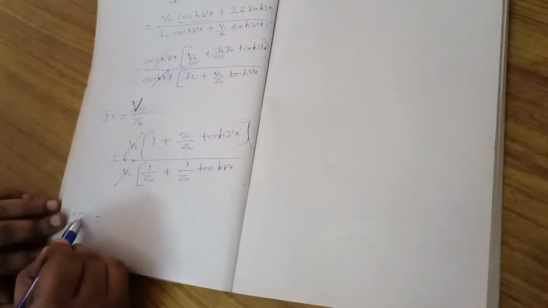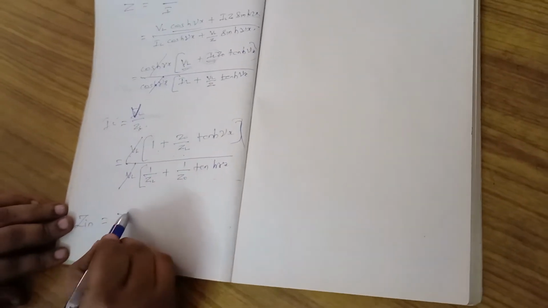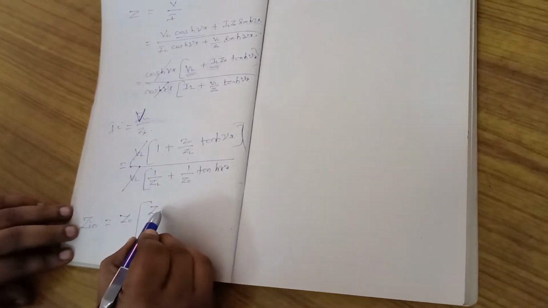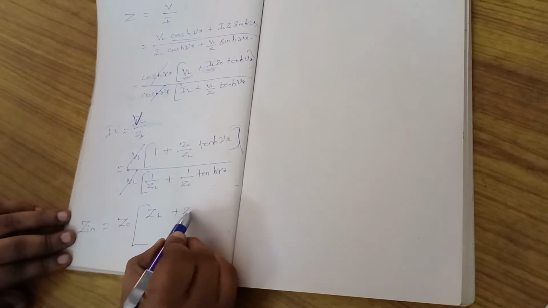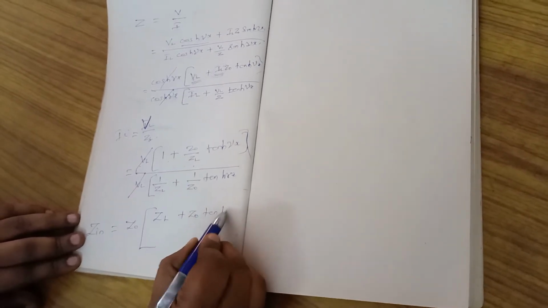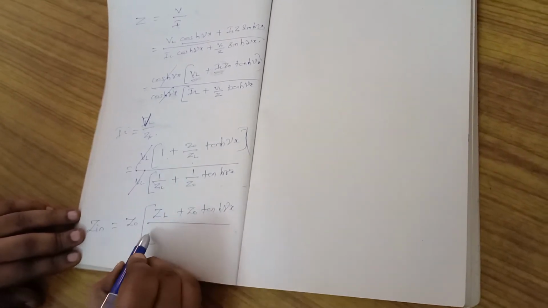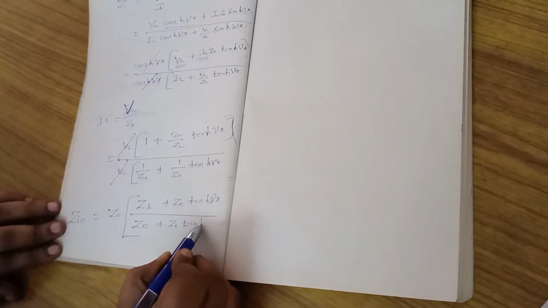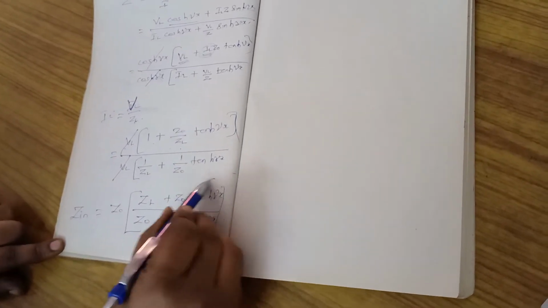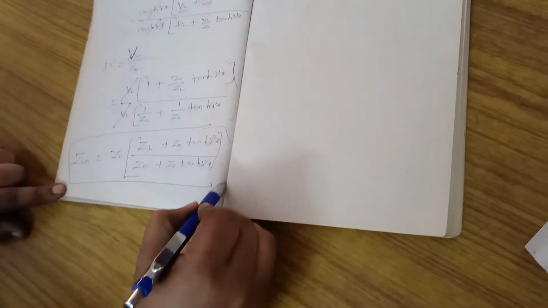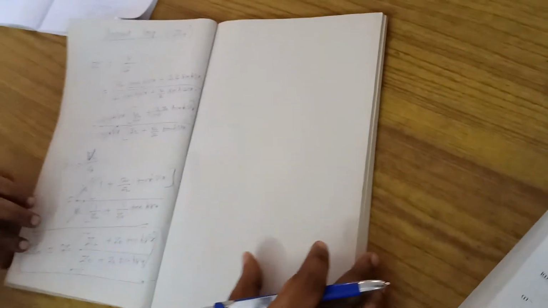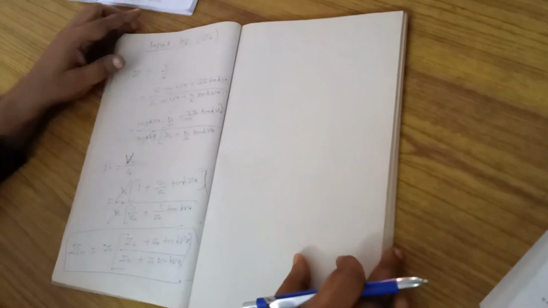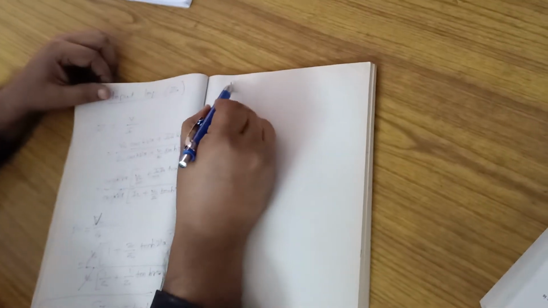We get the final answer, Zin equals Z0 into, after taking LCM and simplifying, ZL plus Z0 tanh(γL) divided by Z0 plus ZL tanh(γx). It is the final solution of the input impedance. Now the transmission line is completed, and input impedance is completed. Next one, propagation constant.